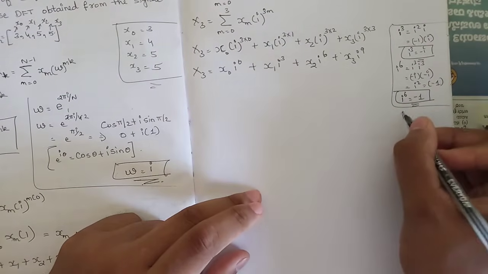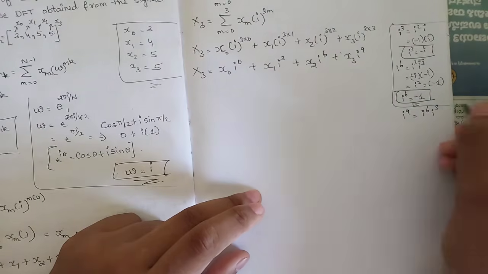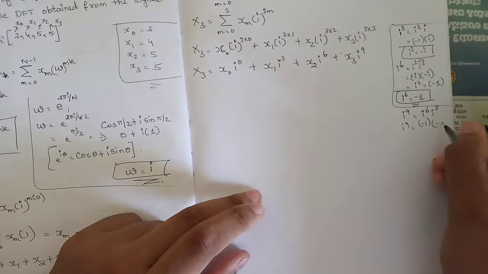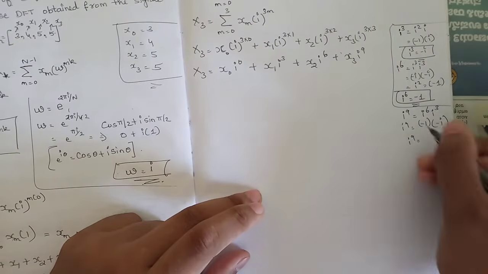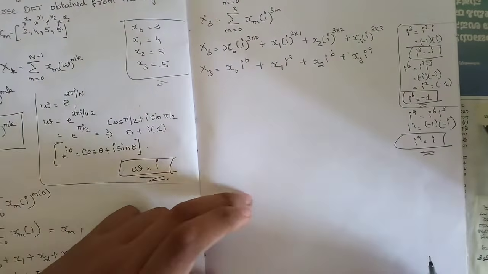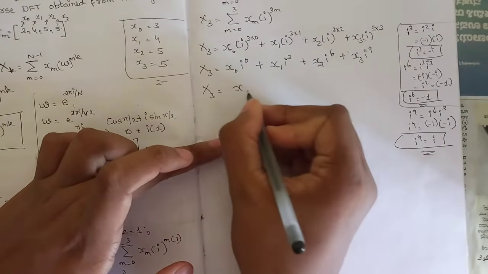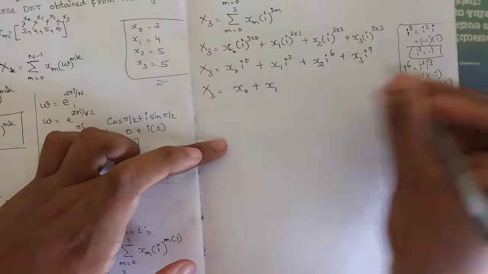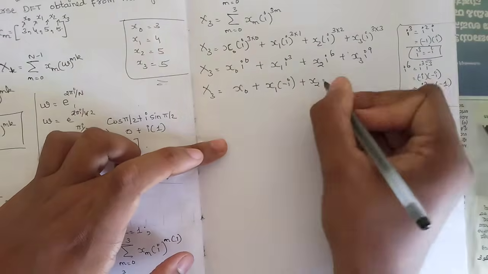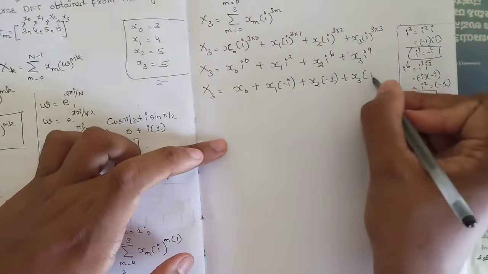Similarly I to the power 9 can be written as I to the power 6 into I to the power 3. I to the power 6 is minus 1, and I cube we got as minus I, so I to the power 9 corresponds to plus I. So these values we can substitute in these equations. So now x3 can be written as: I to the power 0 is 1, so x0 remains, plus x1 into the value of I cube, minus I, plus x2 into I to the power 6, minus 1, plus x3 into I to the power 9, which is I.